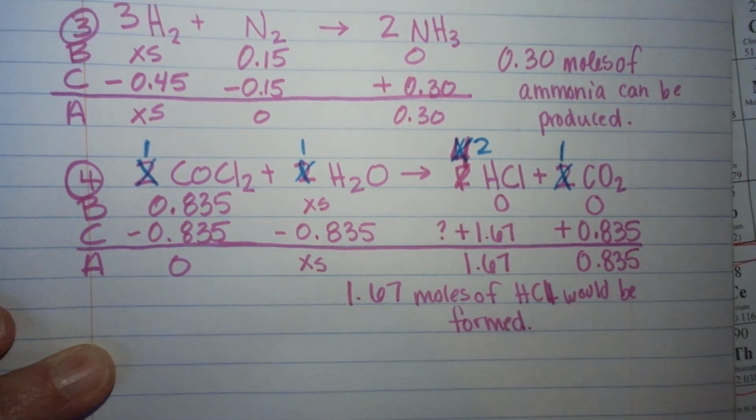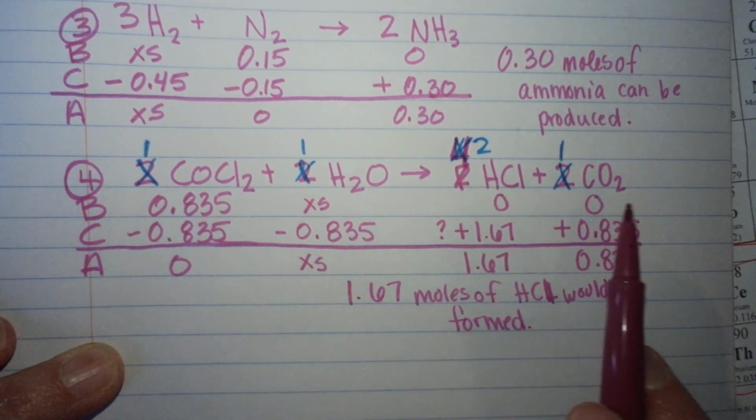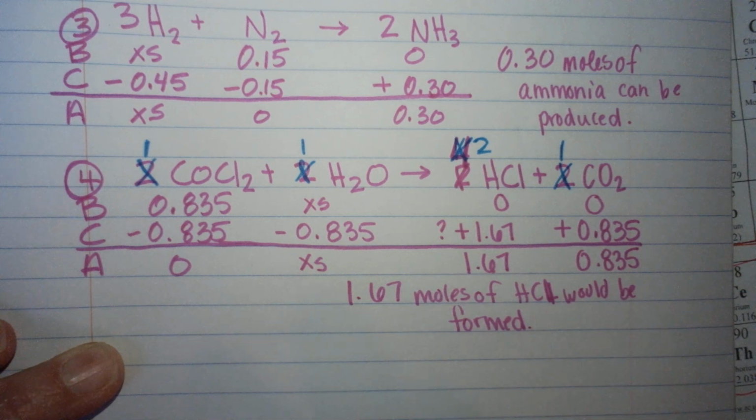So BCA tables really just give us a good representation of what's happening throughout the whole problem. Alright.